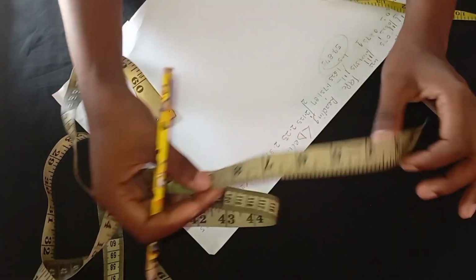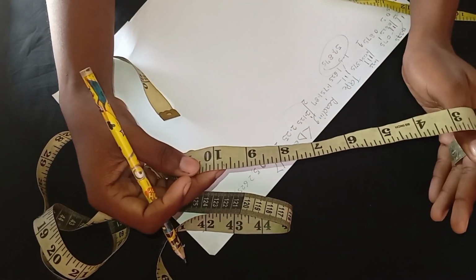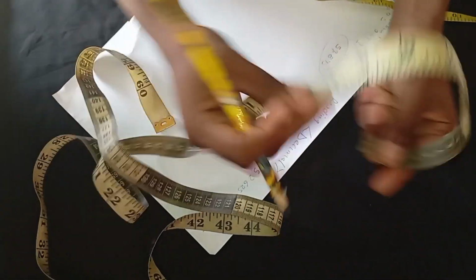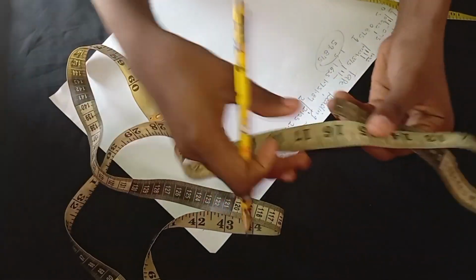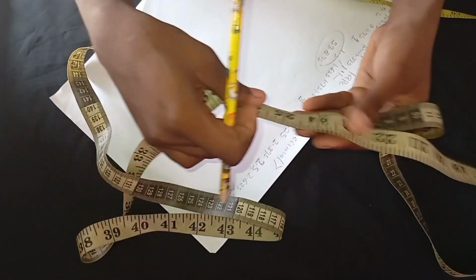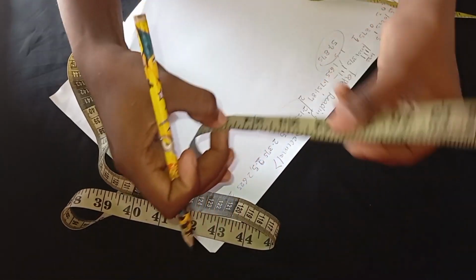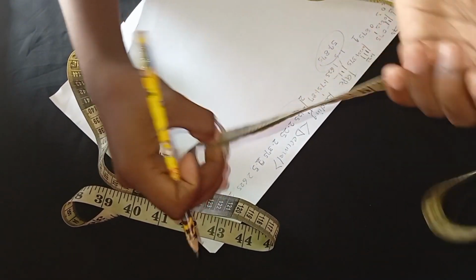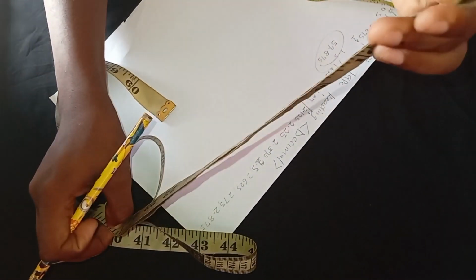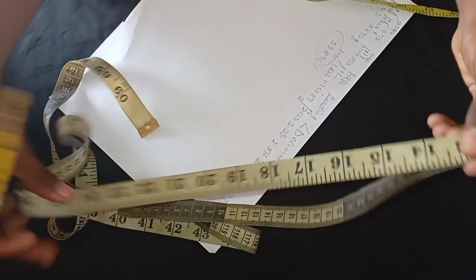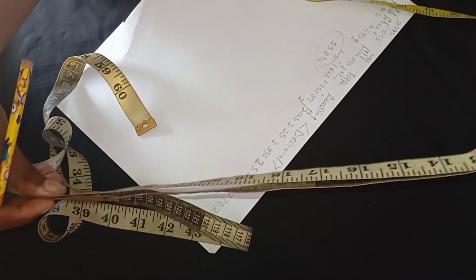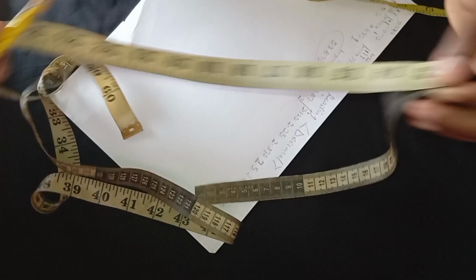Maybe you want to divide 25 by 4. Let me just do it that way. 25 divided by 4. This is how I divide my measurements, especially when I'm not with a calculator. So this is division by 2. Now I'm going to divide by another 2.